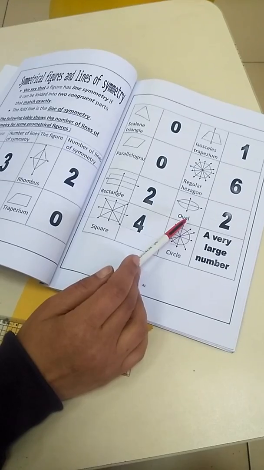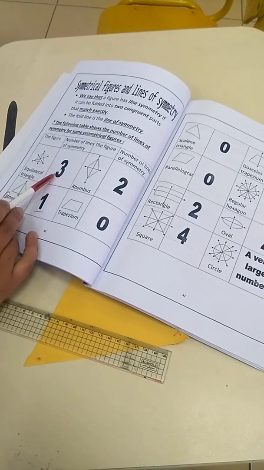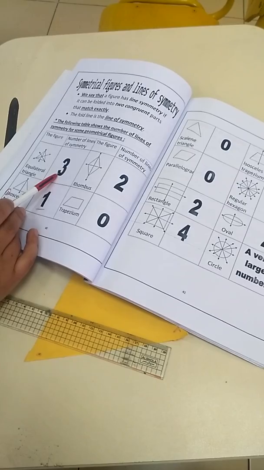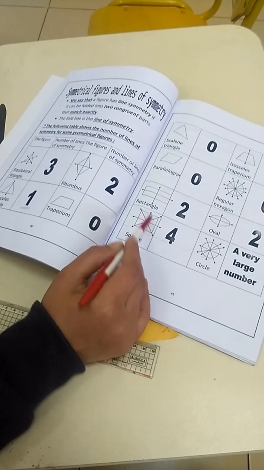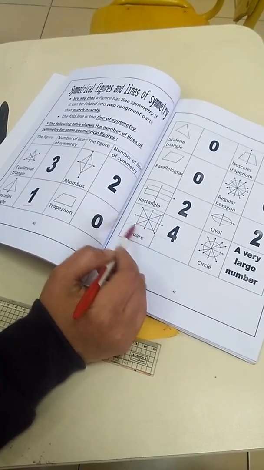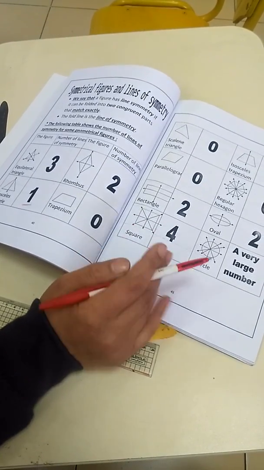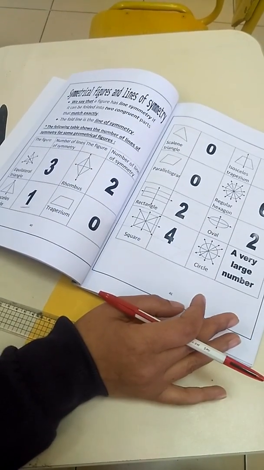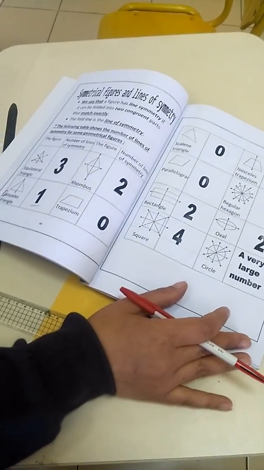Okay, which polygons have three lines of symmetry? The equilateral triangle has three lines of symmetry. And the square has four lines of symmetry, like this and this, this and this. The square has four sides, so it has four lines of symmetry. Okay, a regular pentagon has five lines of symmetry, but it should be regular, meaning all sides are equal.